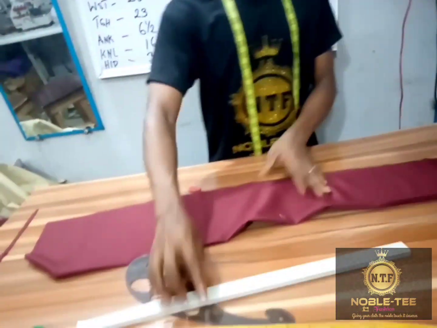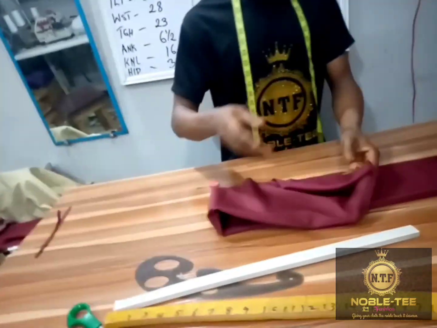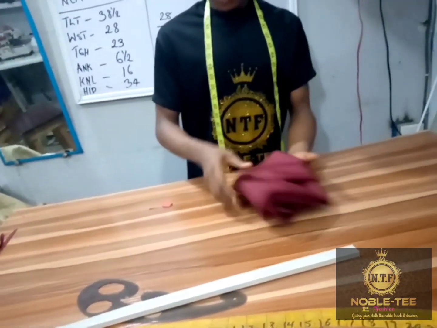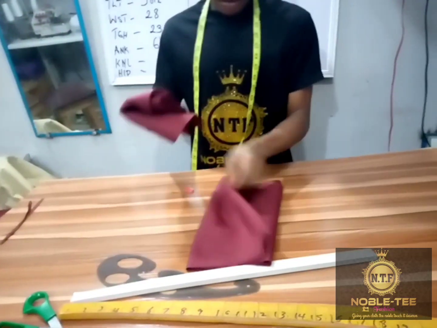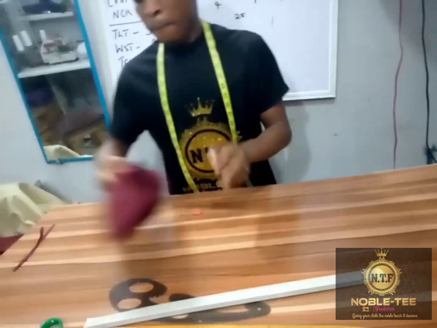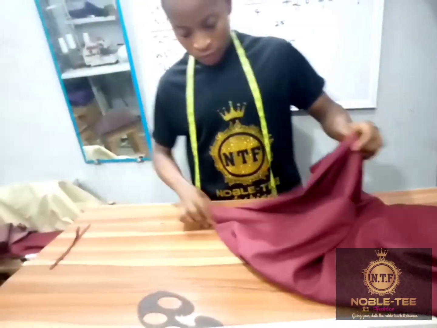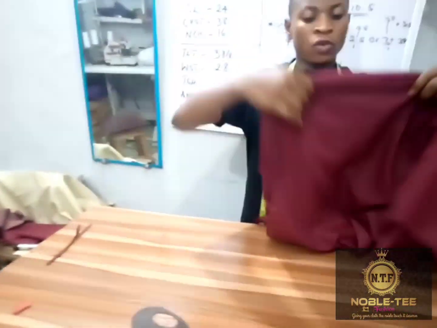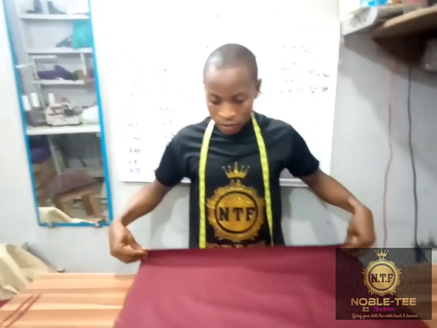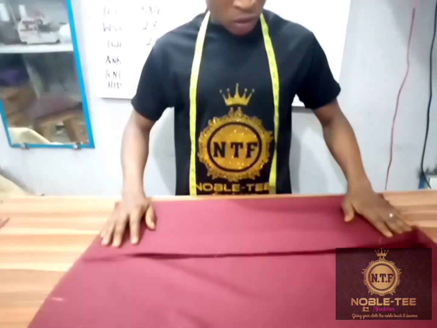So the next thing is to cut our pieces for the trouser. Let me first cut the sleeve. Let us cut the sleeve for our kaftan. So now we are left with pieces. So we can do and not do with this. So you can see what I'm talking about.